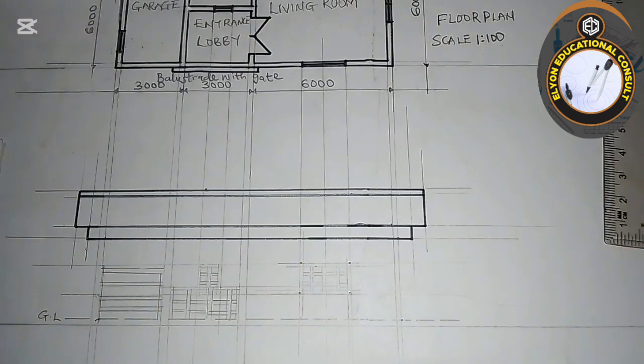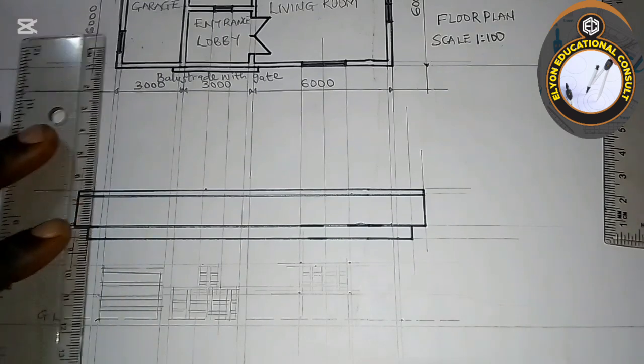So this symbolizes the roller shutter. So this completes everything. So let me just highlight it now.